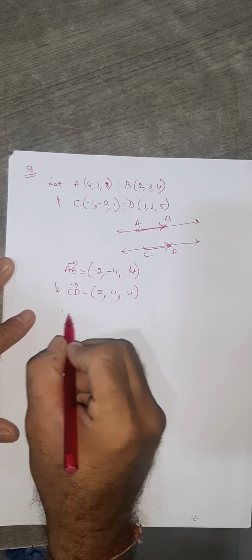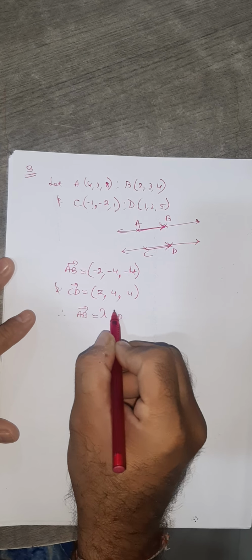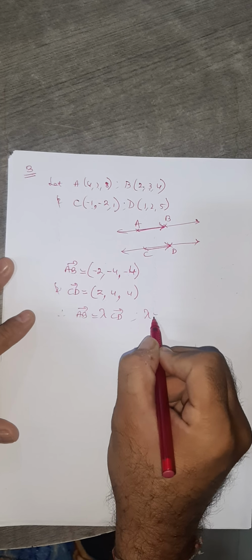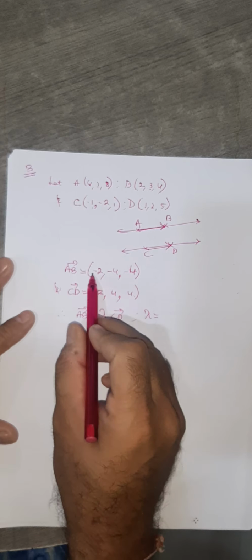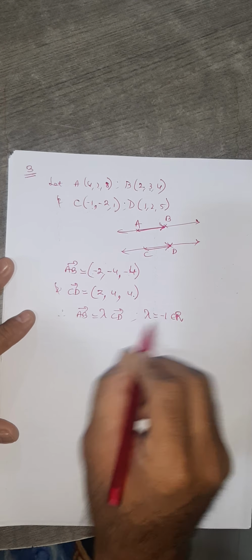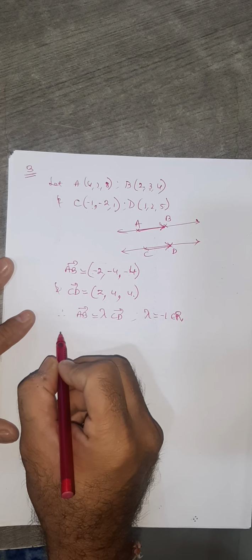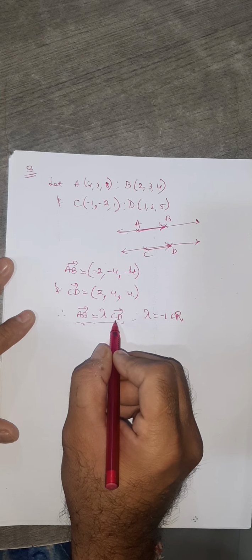So clearly you can see that here AB equals some scalar lambda into CD. Where lambda, you can see very easily, if I multiply this with -1, you will get this. So -1, which is a real number. It can be any number, that's not important, remember. So direction vectors are multiples of one another.